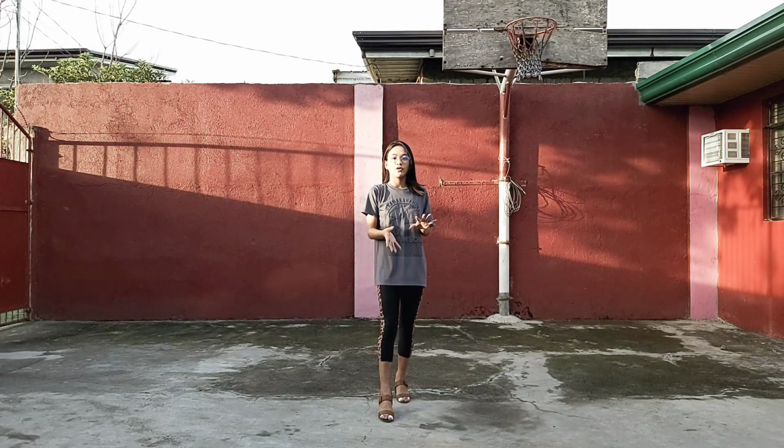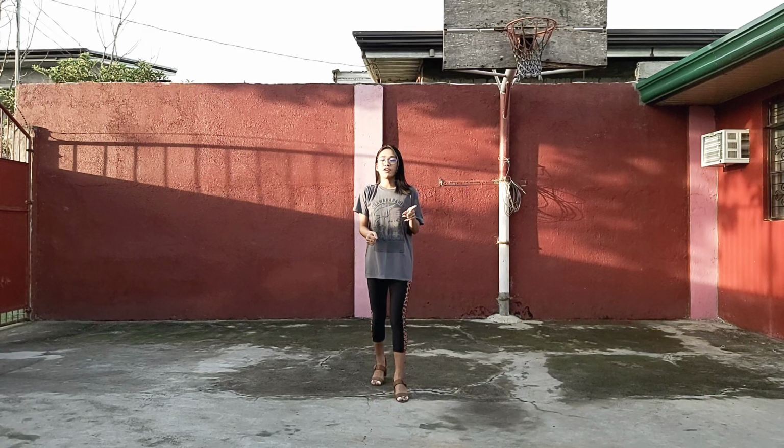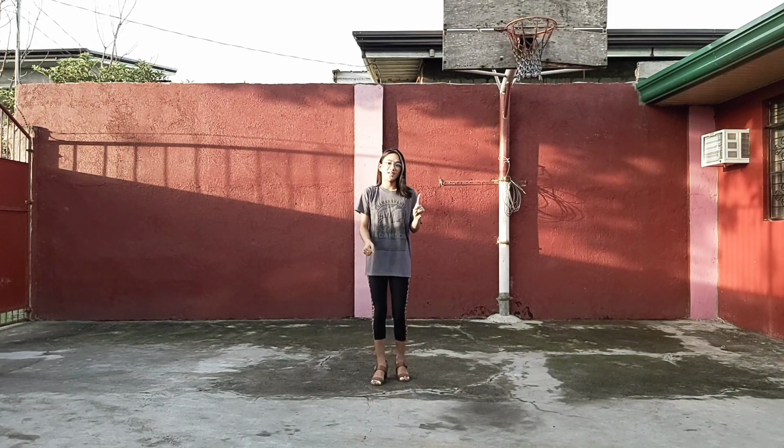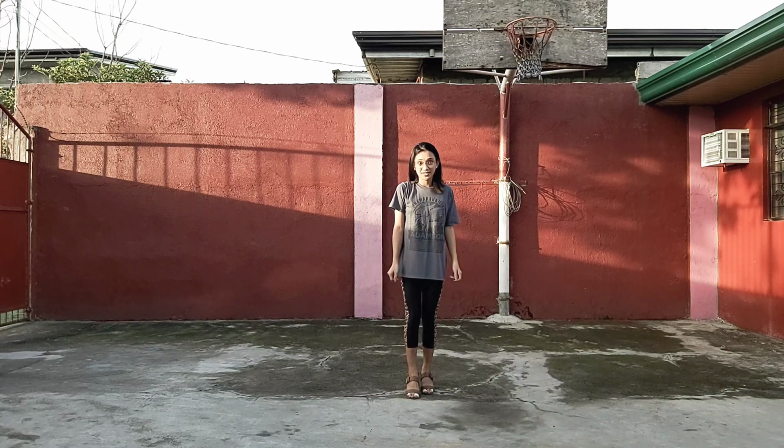Now every figure, the counting is 16 and a half count, and then the other 8 counts you will be doing a pause, okay? So now let's do the first figure of swing, the side by side swing. So here it is.